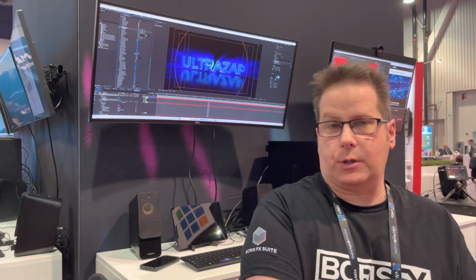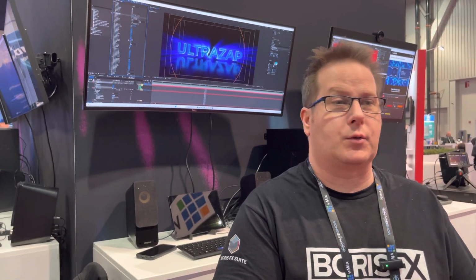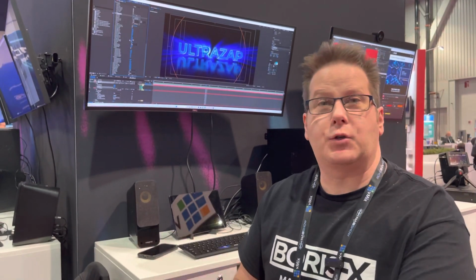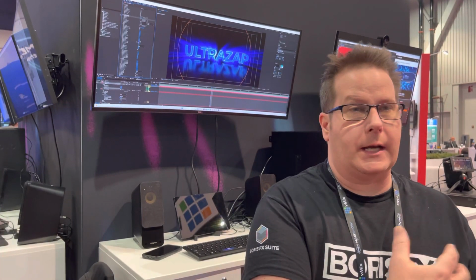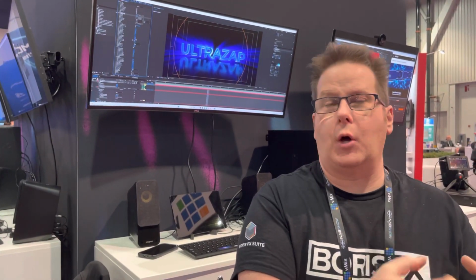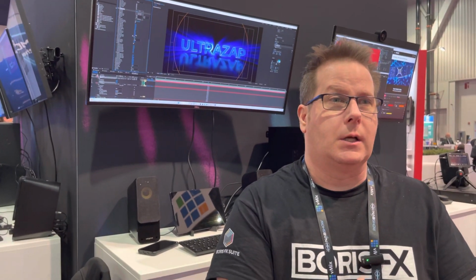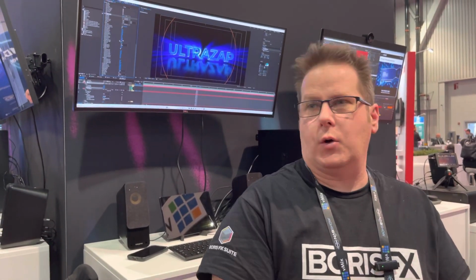So BorisFX makes software plugins and applications for motion graphics designers, editors, and visual effects users. We have anywhere from high-end visual effects like at Industrial Light and Magic, mid-grade visual effects, editing, transitions, glow effects, that kind of stuff. So we plug into the host application and we extend the function of the host application with glows, keying, tracking, that kind of stuff.